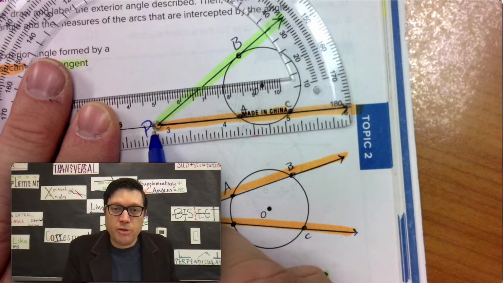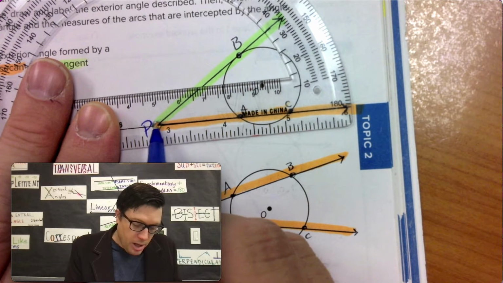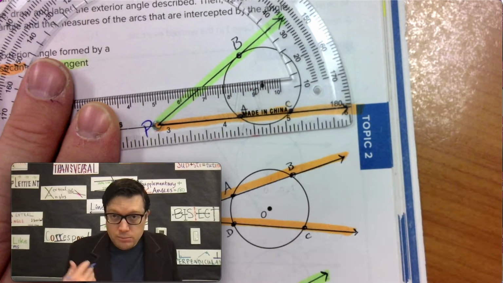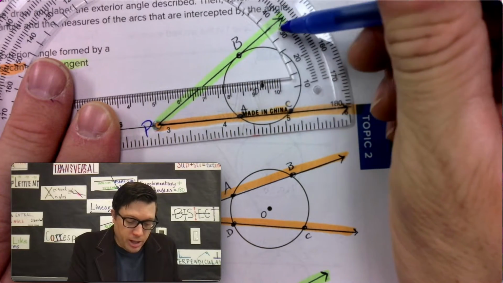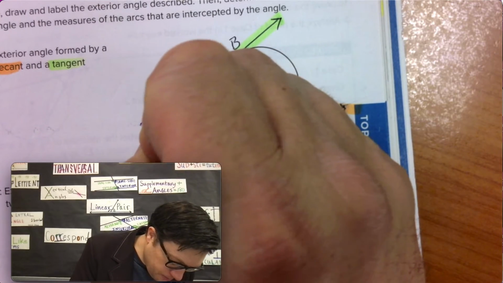I have my center of the protractor on P. You can definitely see the angle corner there in the middle. I've lined up the 0-degree mark of the protractor with my secant line. And then starting from 0, I go 10, 20, 30, 40, 30, 35. It's a 35-degree angle. I'm going to pop that in right there.